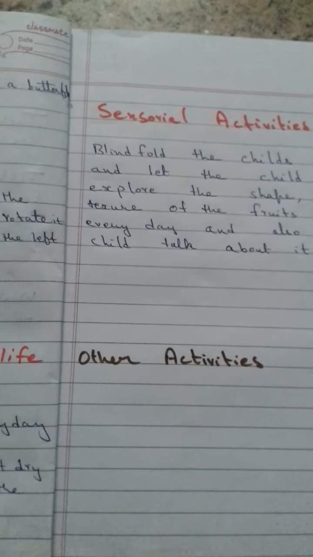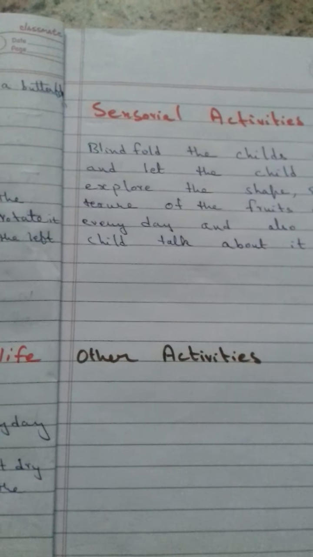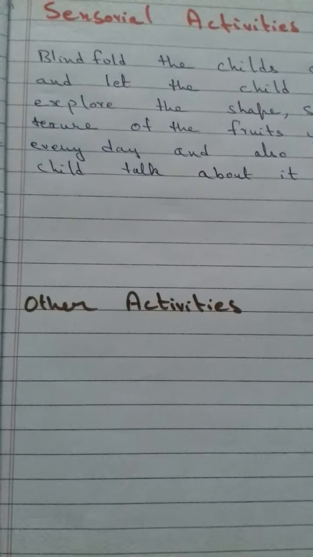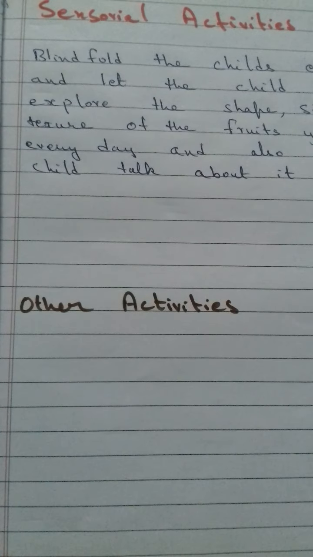So these are the activities for the month of December 1st and 2nd week.